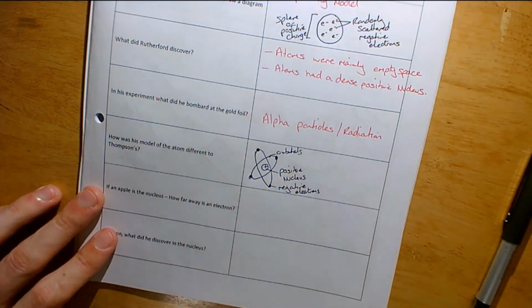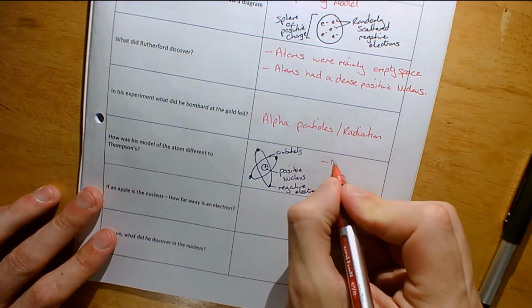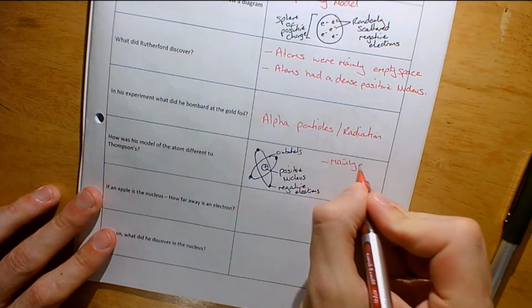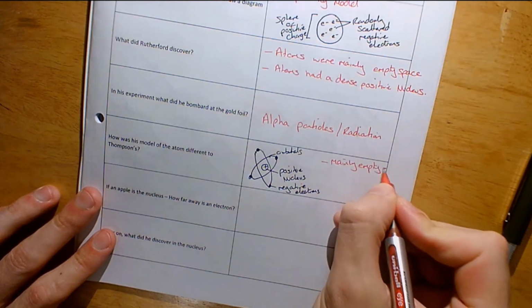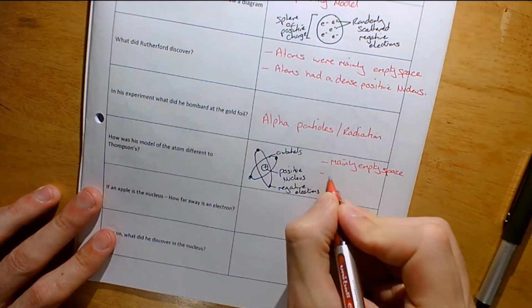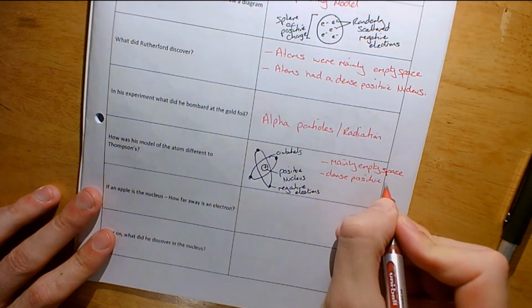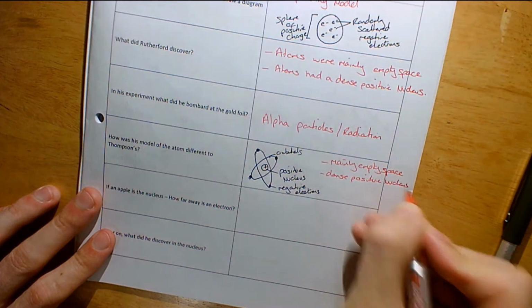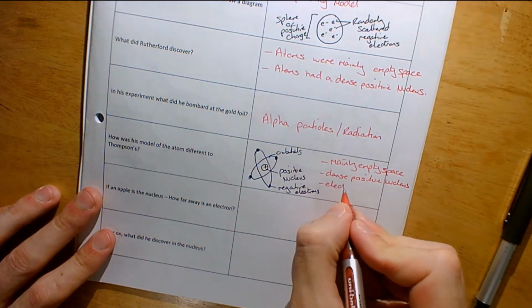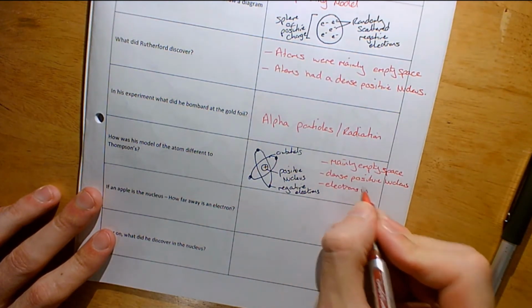So how is it different? So mainly empty space with a dense positive nucleus, and electrons in orbitals.